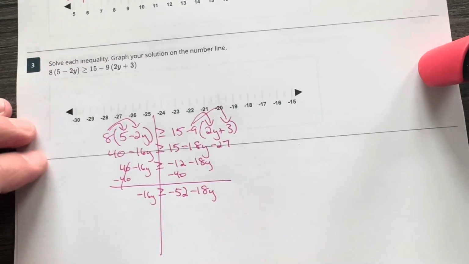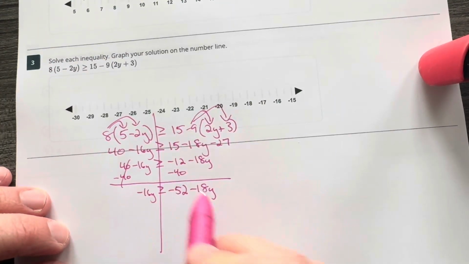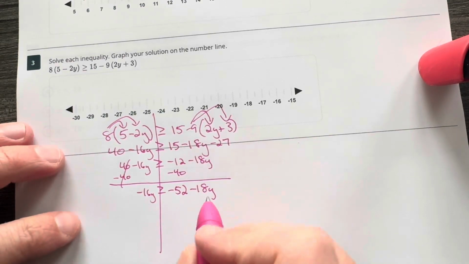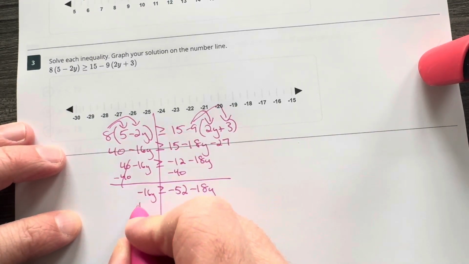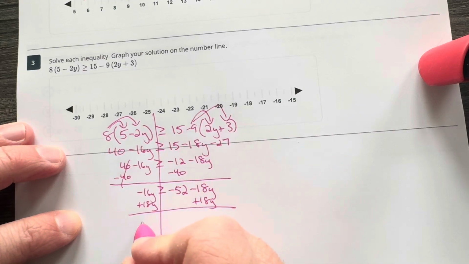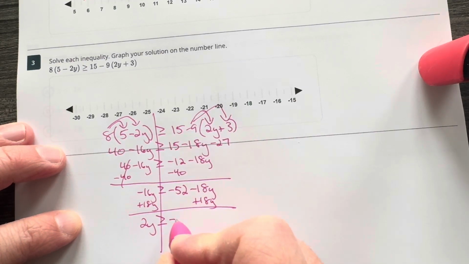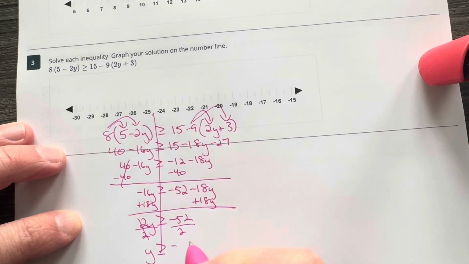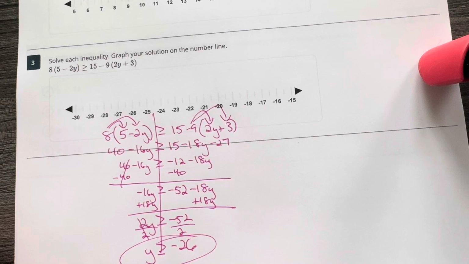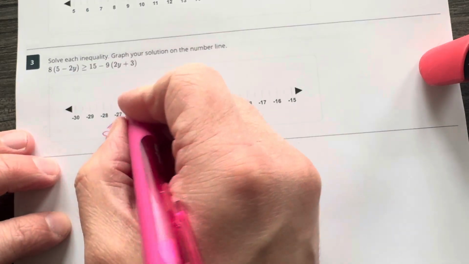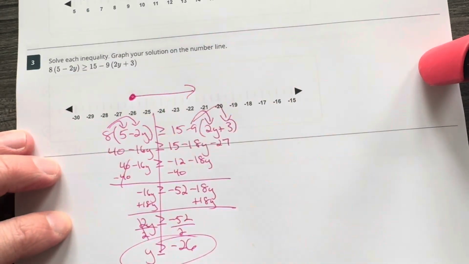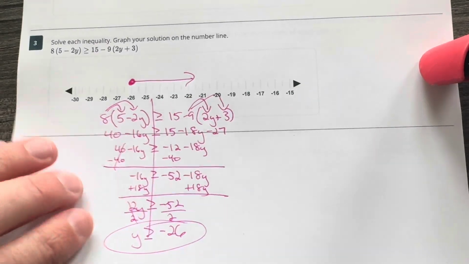Now I moved something from the left to the right, so the only thing I can do is move something from the right to the left. So I'm going to add 18y to both sides, and I have 2y is greater than or equal to negative 52, and we'll divide by 2 on both sides, and I'm going to be left with y is greater than or equal to negative 26. I'm not flipping the sign or anything like that. Okay, closed circle on negative 26, going to the right. Hard problem, right? Make sure you work it out.